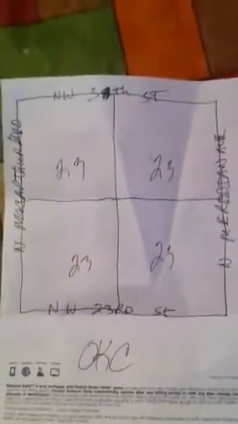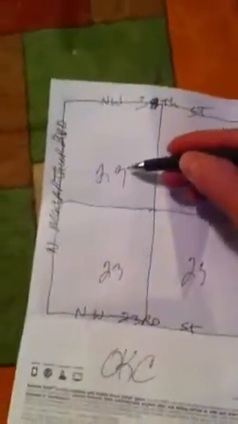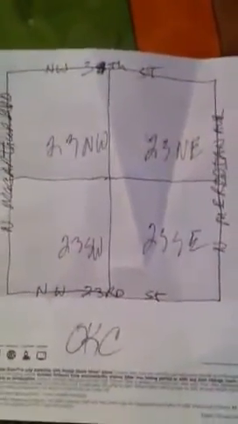as section 23, the northeast quarter; section 23, the northwest quarter; section 23, the southwest quarter; section 23, the southeast quarter. Now we're building. We have section out of the way. Now we move to township.